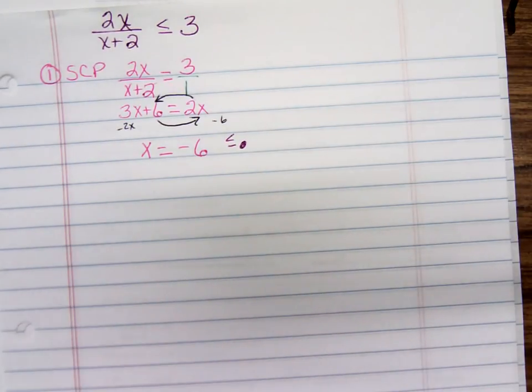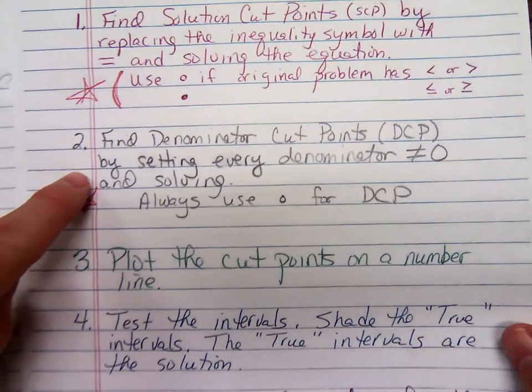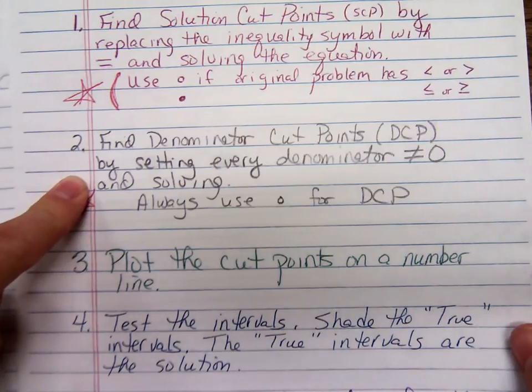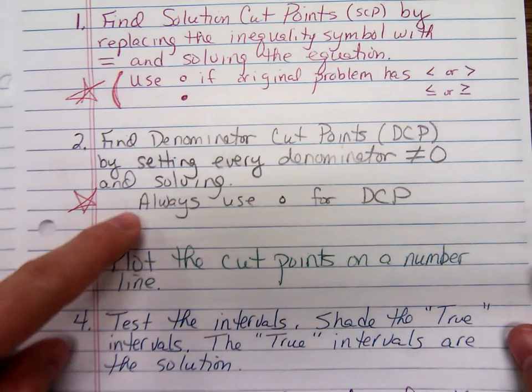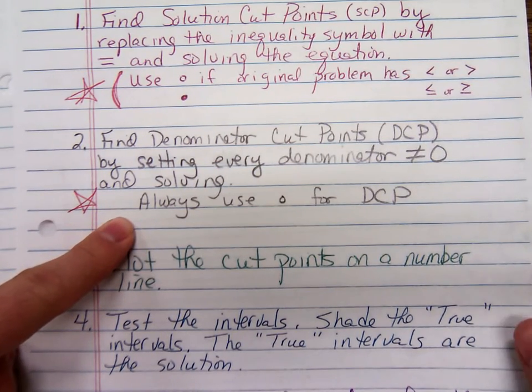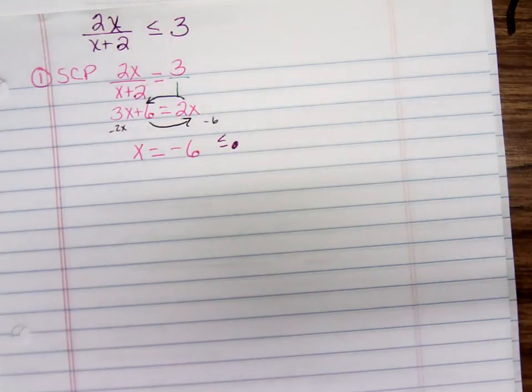Now, let's do the second step. Find the denominator cut points by saying denominator can't be 0. And those will always have an open circle. Okay? So, let's see. Now, if there's not a denominator, if there were no fractions in the problems, then you wouldn't do step number 2. You wouldn't find any denominator cut points if there weren't any denominators.